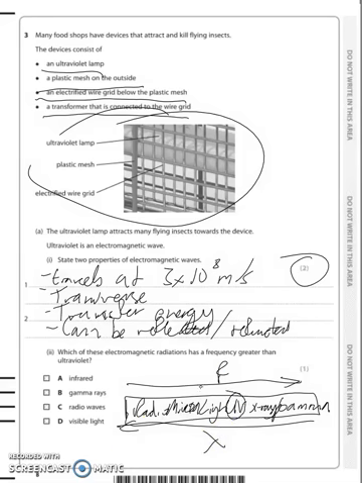So if we've got ultraviolet here, which of these has a greater frequency? Not infrared, because that's there. Not radio waves, that's down there. Not visible light, because that's right there. The only one is gamma rays for 1 mark.